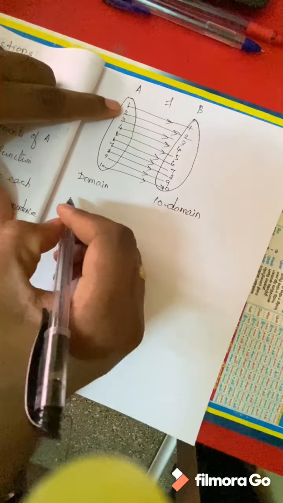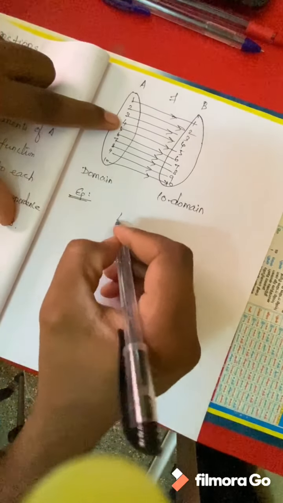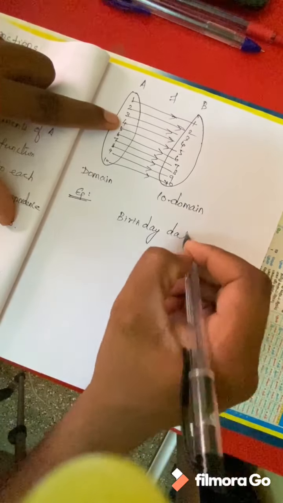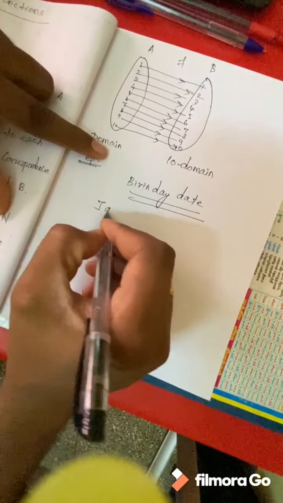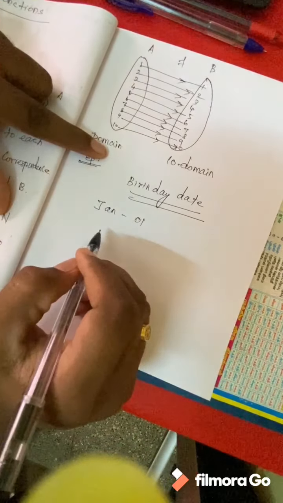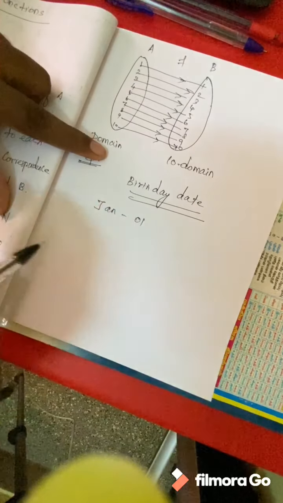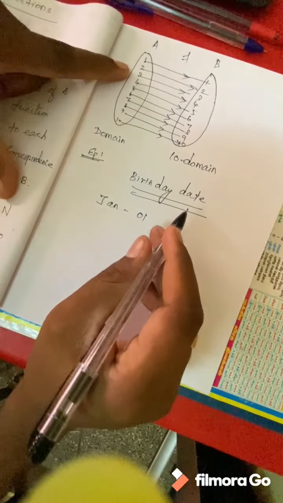Another example, let us take a birthday date. Jan 1. On Jan 1, n number of children might have been born, right?